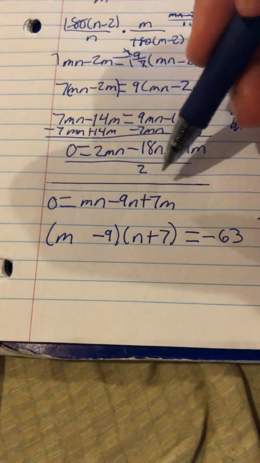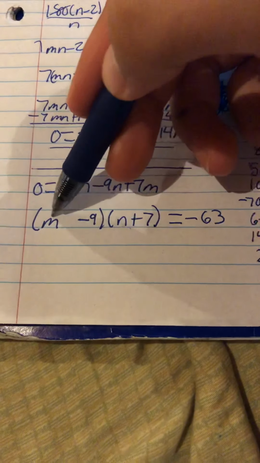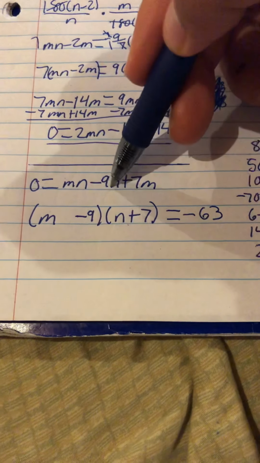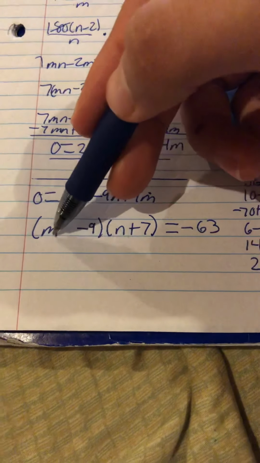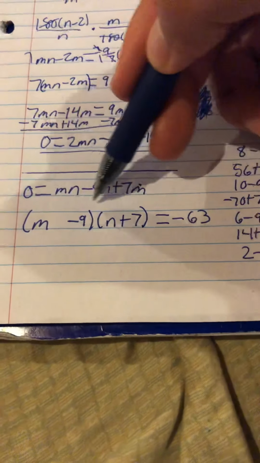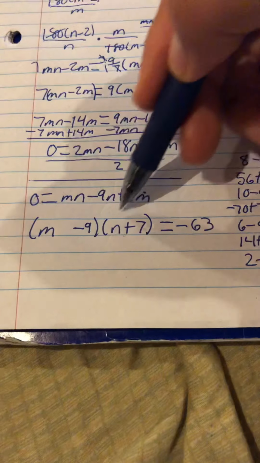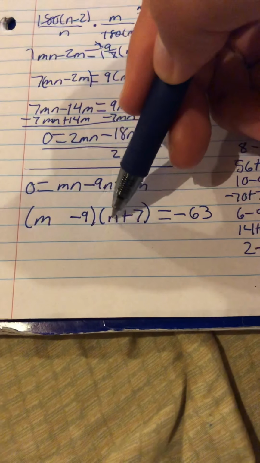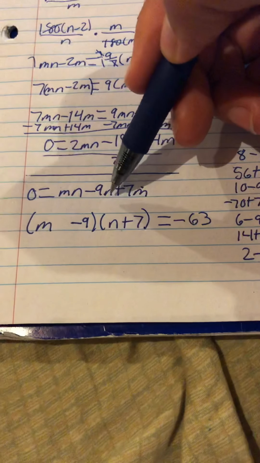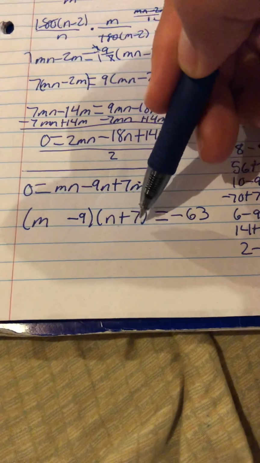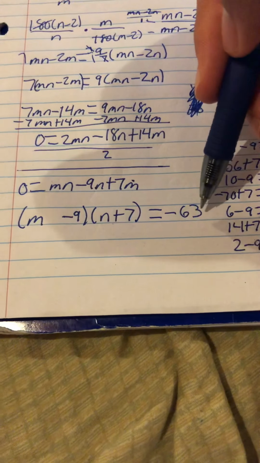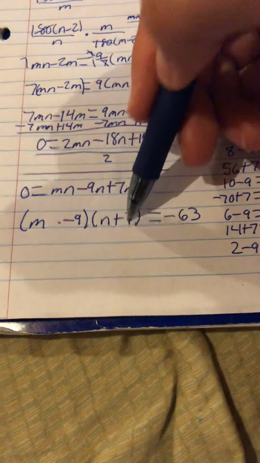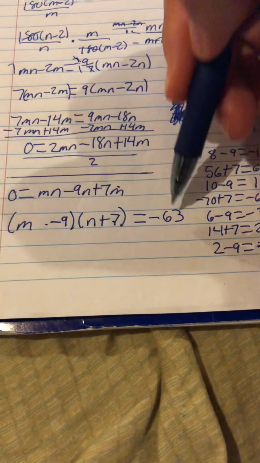Now this looks like it could be factored, right? So we have the mn that I put here and here, and we want to get a minus 9n plus 7m in the end. So I put the minus on this side so that when you distribute, you have this m times n, which is there, this m times plus 7m, which is there, and then this negative 9 times n, so that this is minus 9n. Now here we have negative 9 times a 7, which is a negative 63, and so I just put that on this side of the equation, because when we multiply this by this, we want to get negative 63.